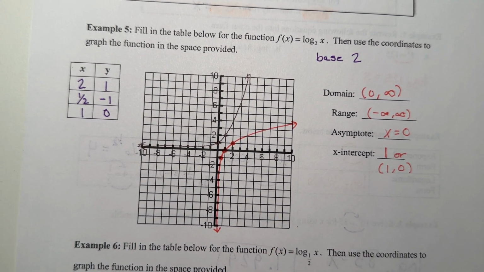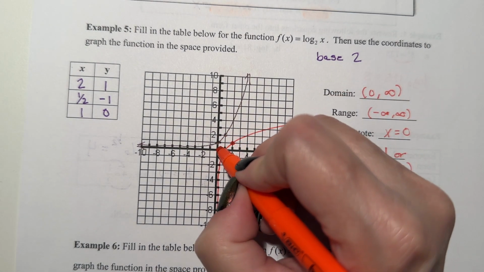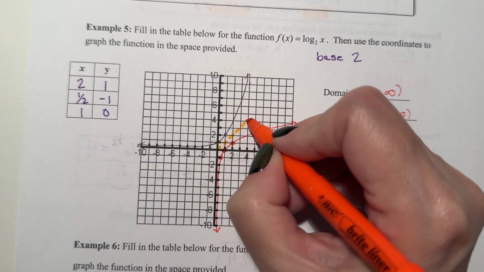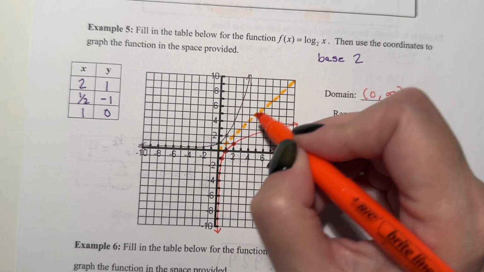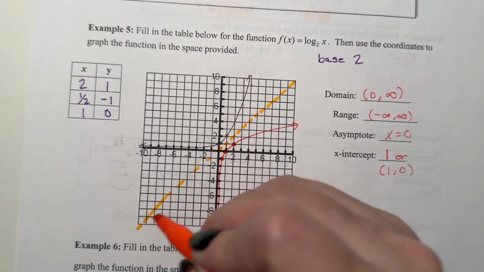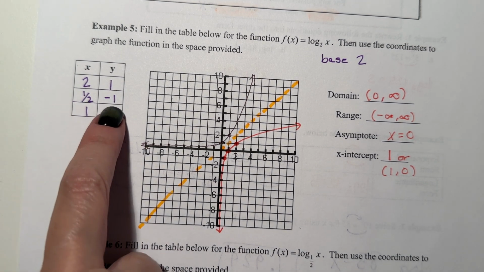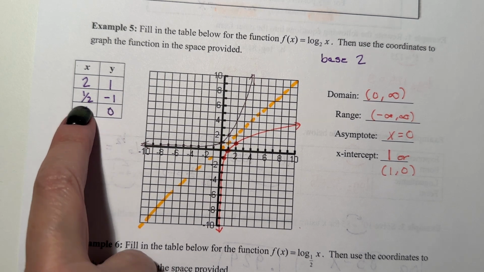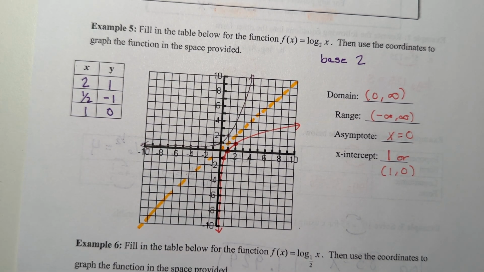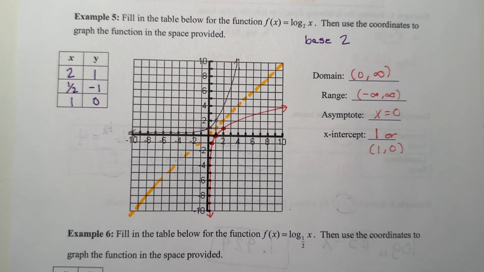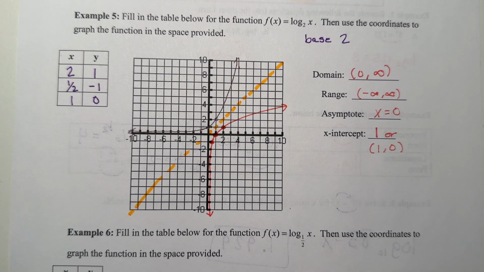And whenever you're doing an inverse, it's simply the reflection across the line y equals x. So here's the line y equals x. And as you can see, this graph is just a reflection. So if we were doing the exponential graph, we would have (1, 2), (0, 1), and (-1, 1/2). And all we did to do an inverse is swap the x and the y. So hopefully that makes a little bit of sense.